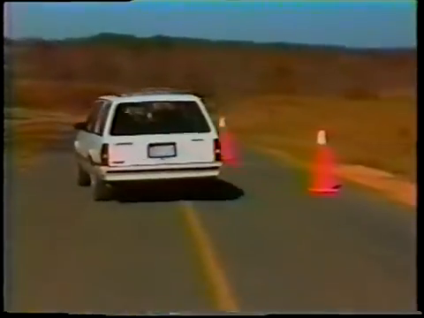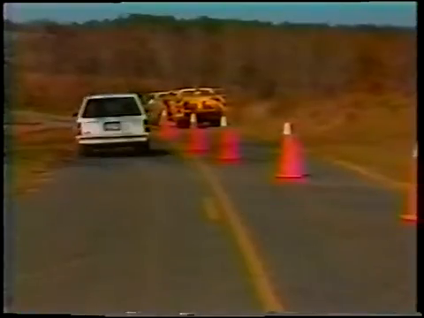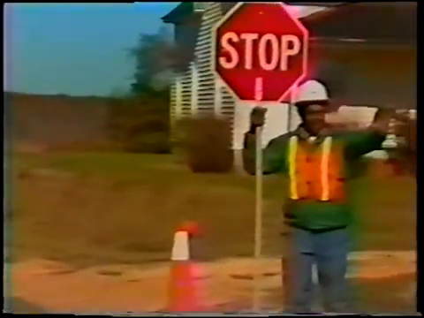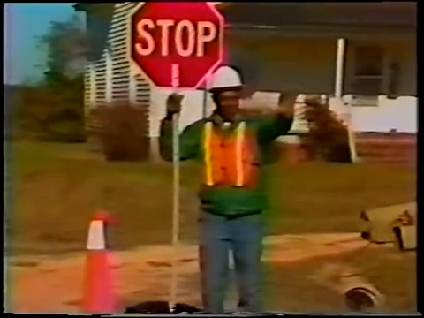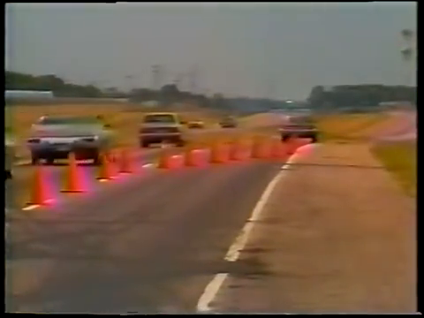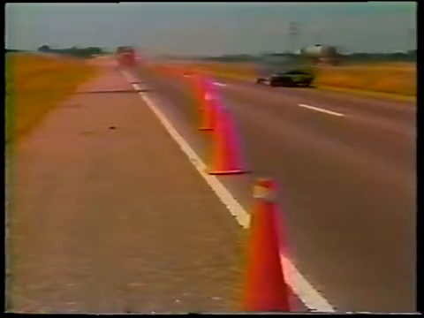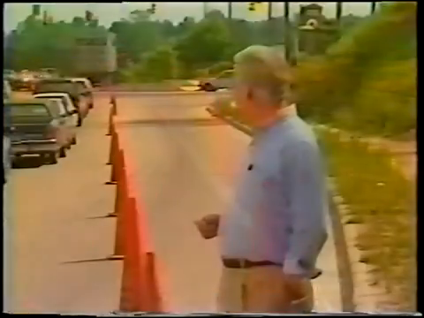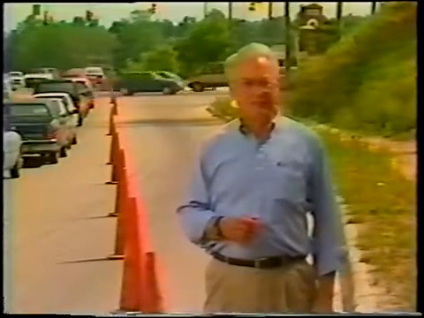Two-way tapers control two-way traffic where drivers are required to alternately use a single lane. These tapers are used when flaggers are present. Downstream tapers are those installed to allow traffic back into the normal path. The length of each type of taper is very important and is determined by several factors. Let's look at each of these factors in more detail.